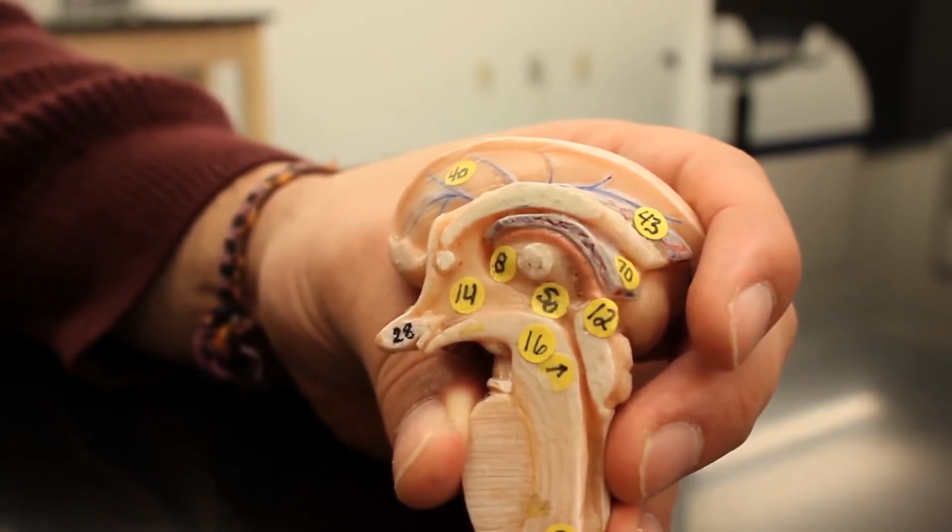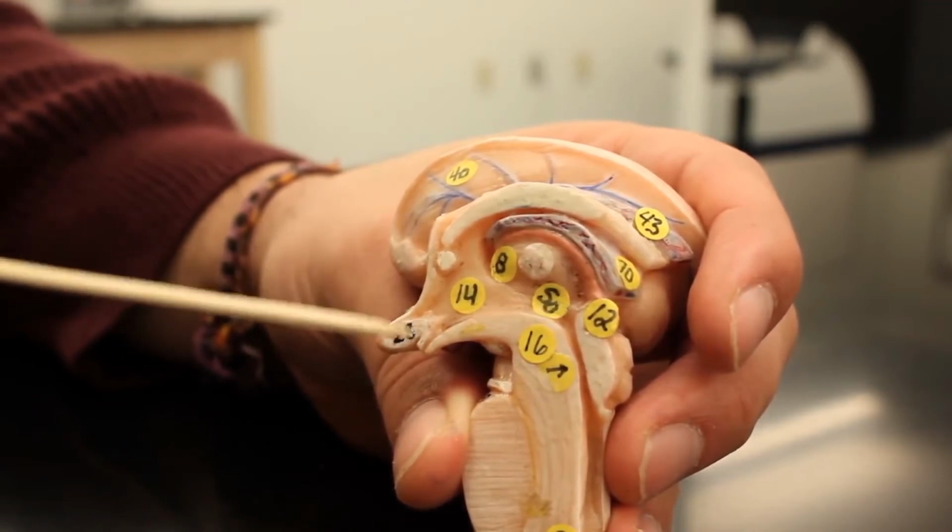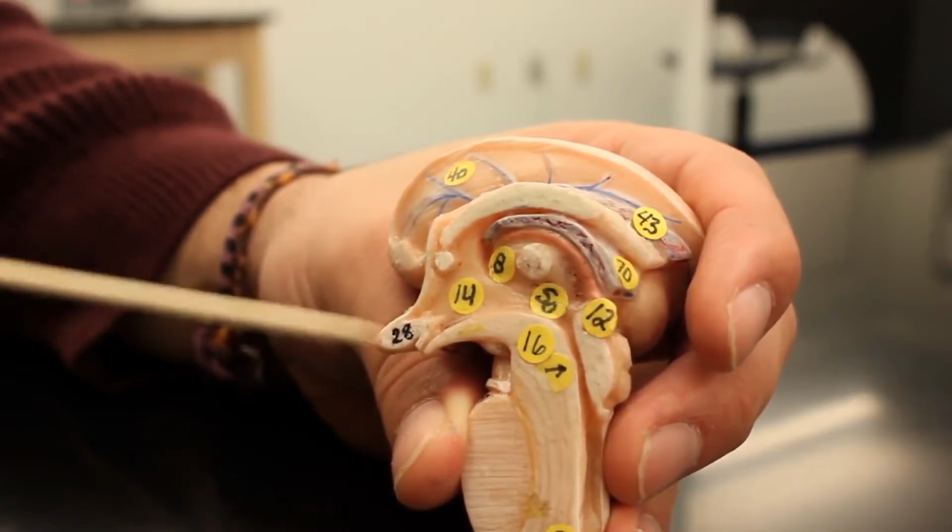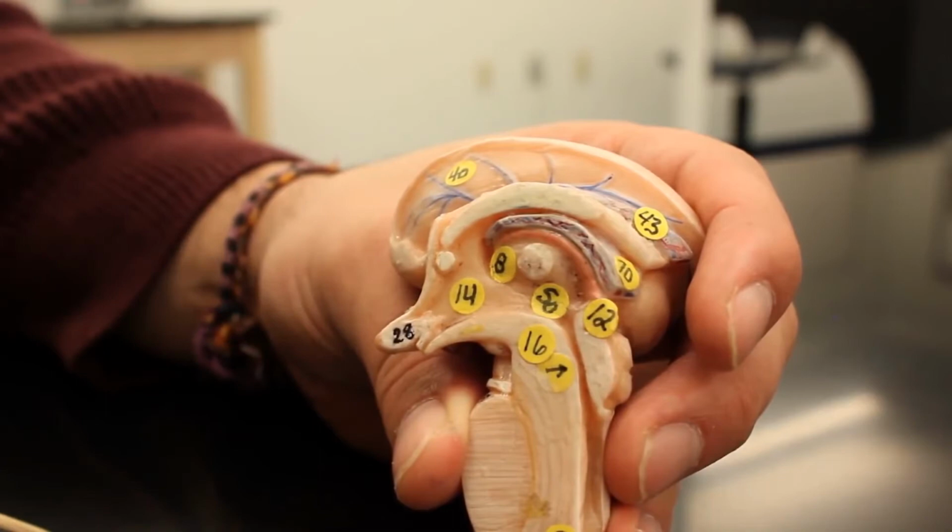Okay, so then what else do we have here? We have also this structure right here, and this is going to be a part of what we call the infundibulum that gives way to the pituitary gland. It's what connects the hypothalamus to the pituitary gland.